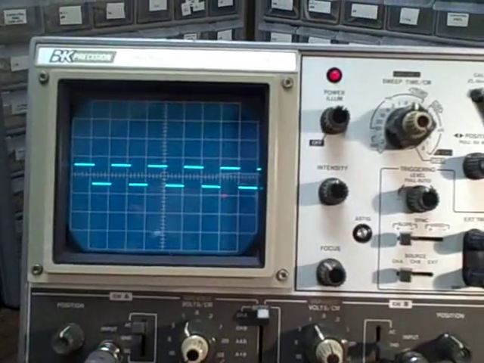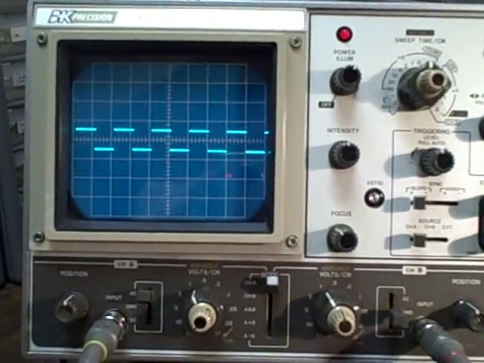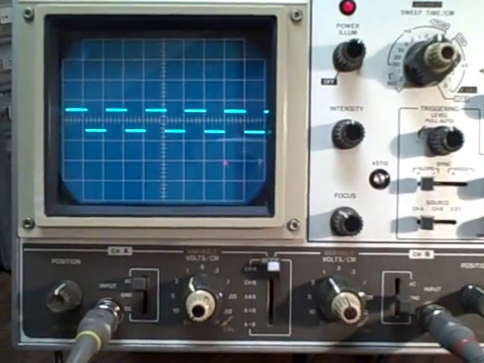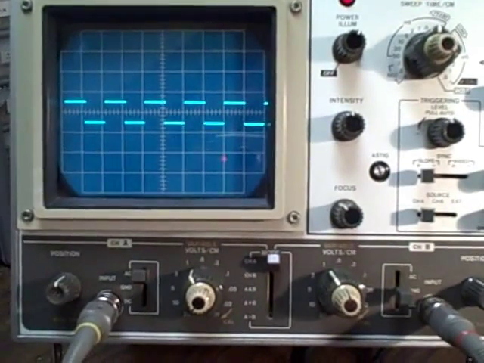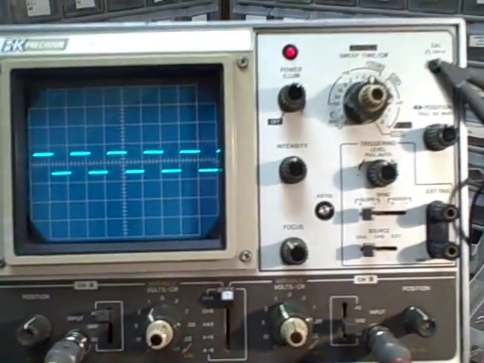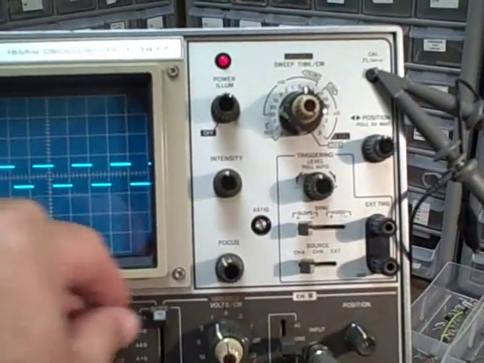Now we're at 1 volt per division, and we get a half volt up, half a division up, half volt down, half a division down, 1 volt peak to peak. So that was channel A.